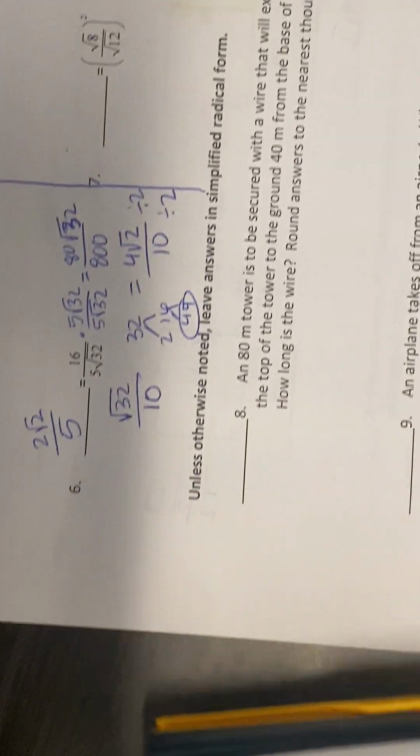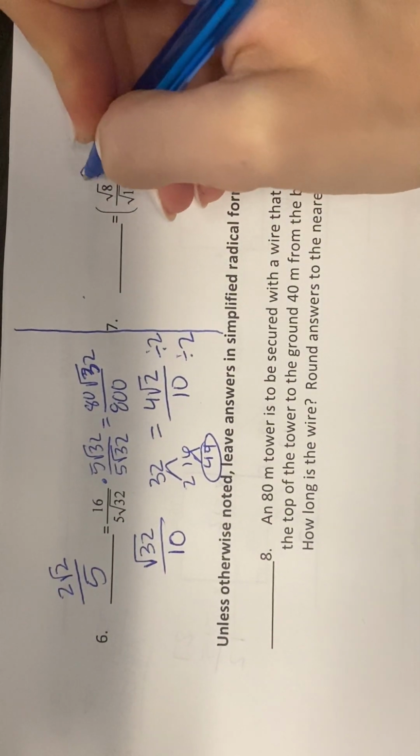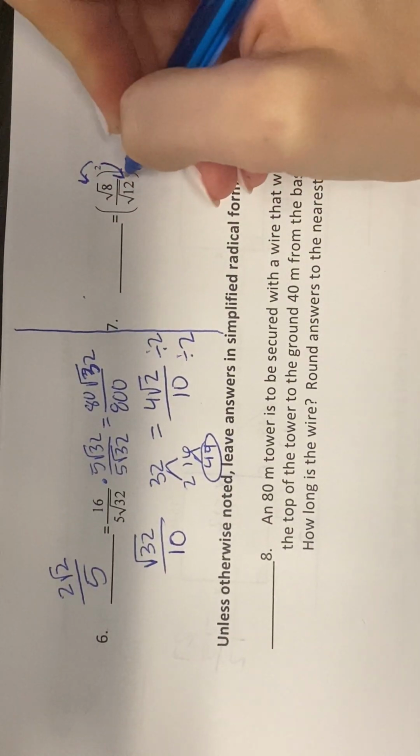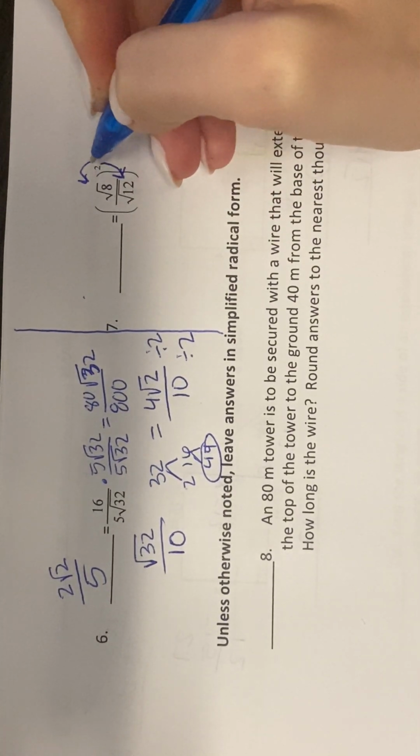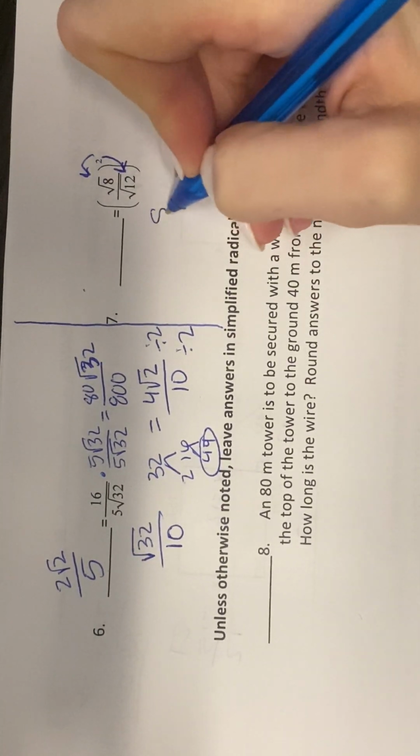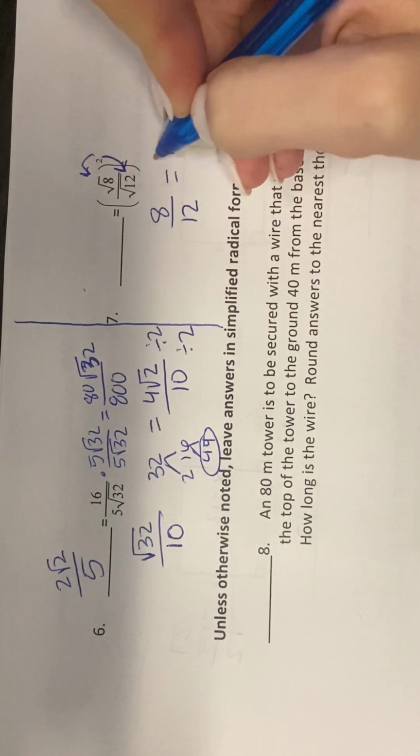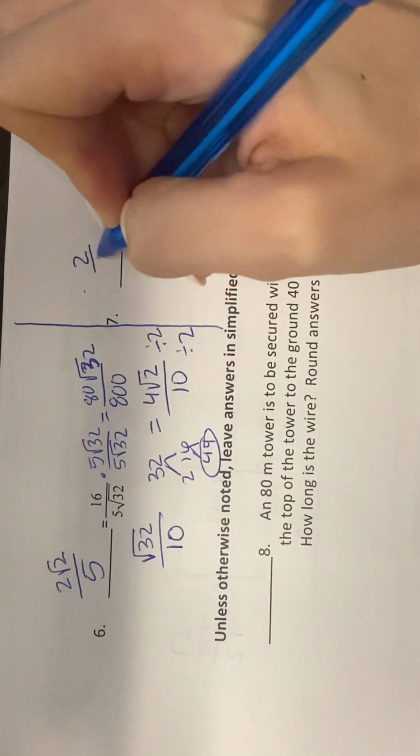Okay. For my next one, I am going to square both of these because you are distributing it. A square is the opposite of a square root, so we're going to end up with 8 over 12, and that's going to give me 2 over 3. Boop.